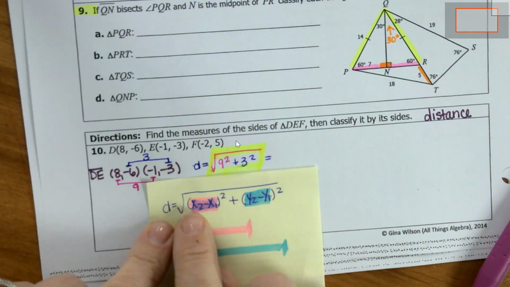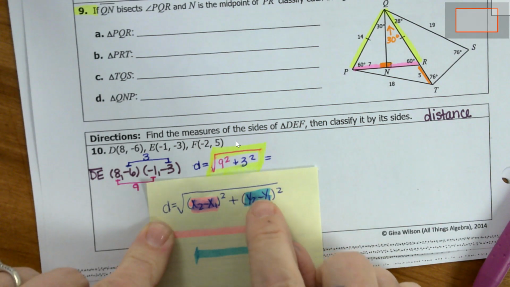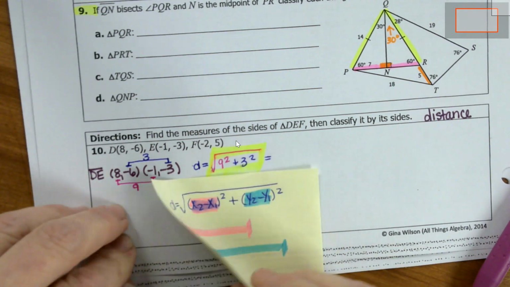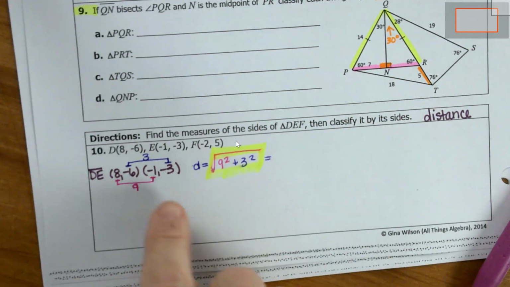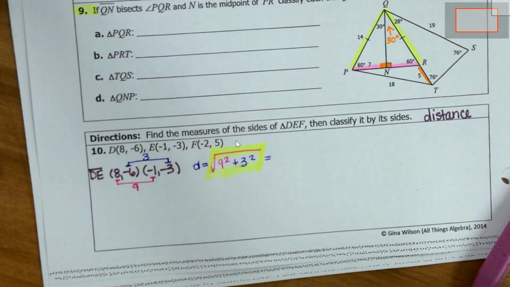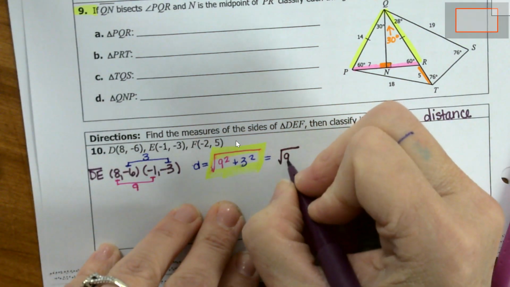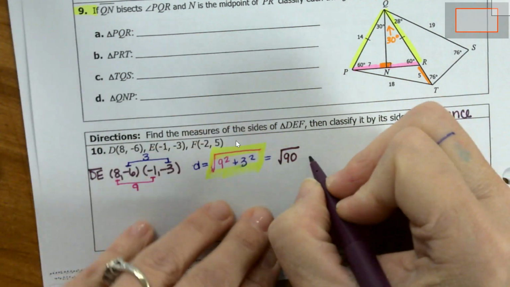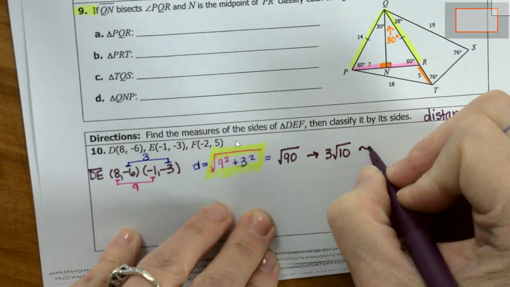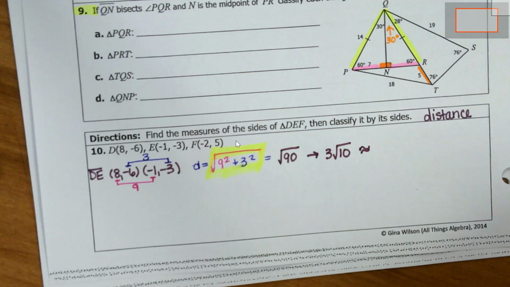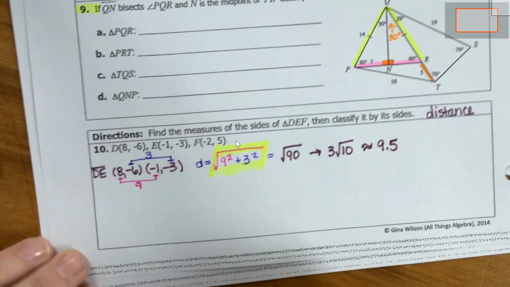All right, otherwise I would have -1 minus 8, and I would have -3 minus -6. So that's a lot of things to write down and keep straight. I think it's a lot easier just to rely on distance. And then this becomes square root of 90, or if you're using the white calculators, it will reduce that for you, 3 square root of 10, which is approximately 9.5. Okay, so that's one side of the triangle.